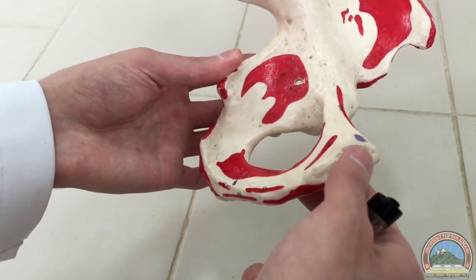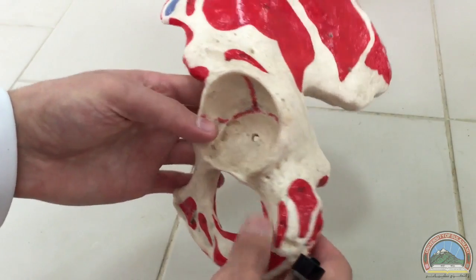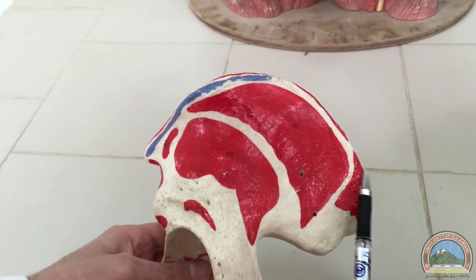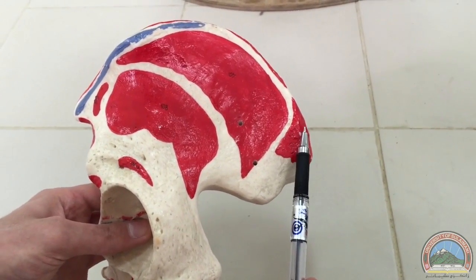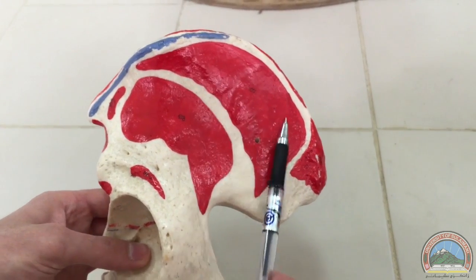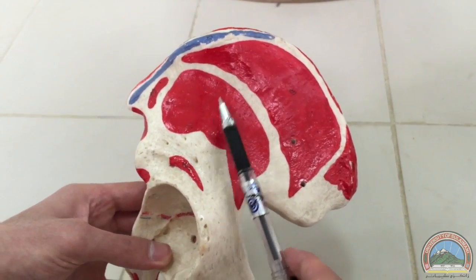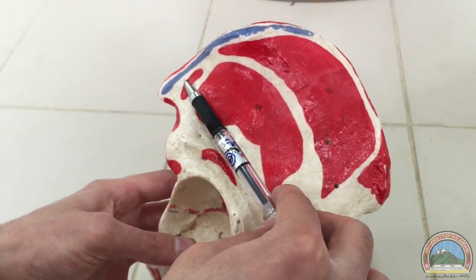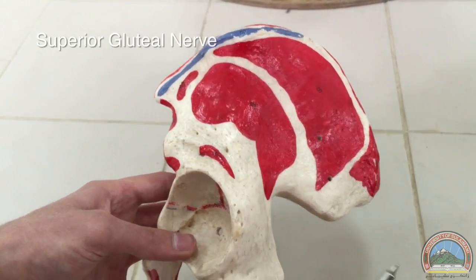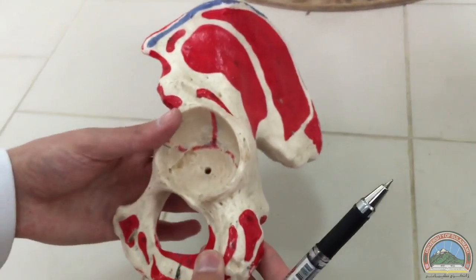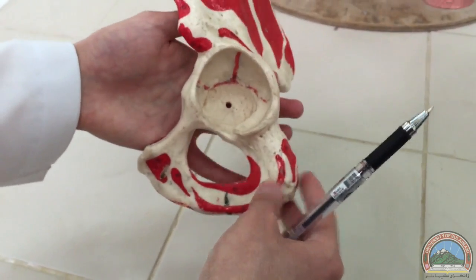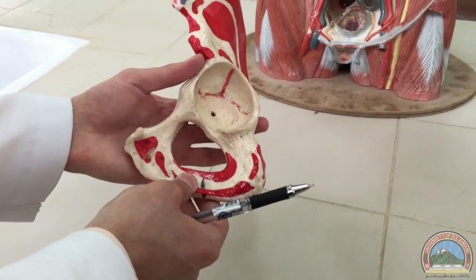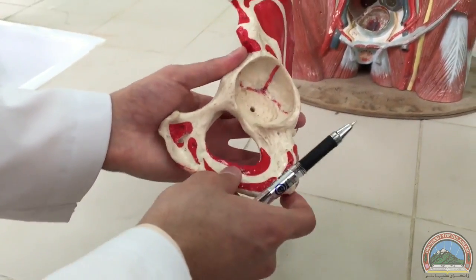Here, the gluteus maximus is supplied by the inferior gluteal nerve. Gluteus medius, gluteus minimus, and tensor fasciae latae are supplied by the superior gluteal nerve. Here on the external surface and the lower part, we've got some origins.